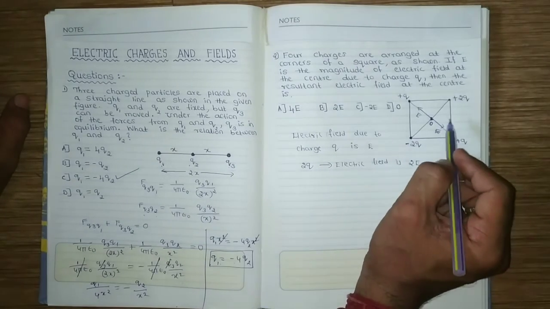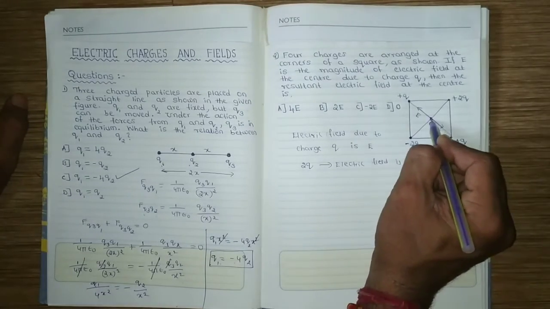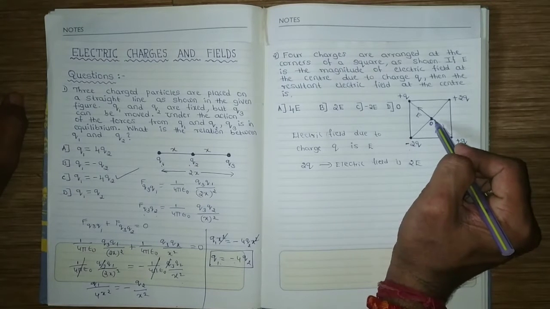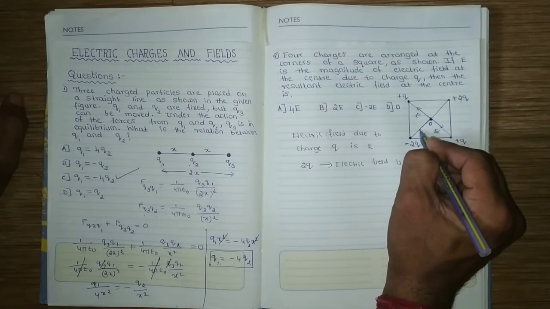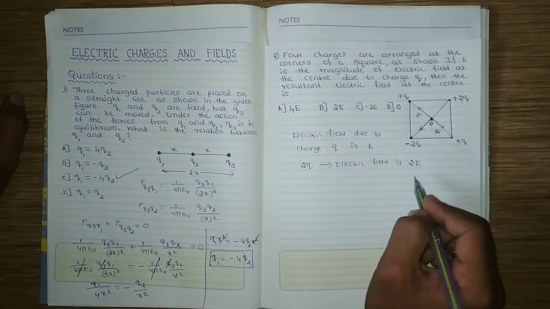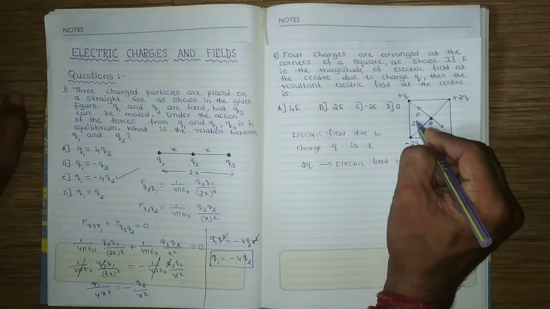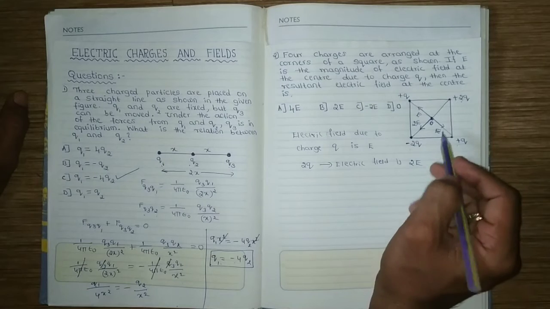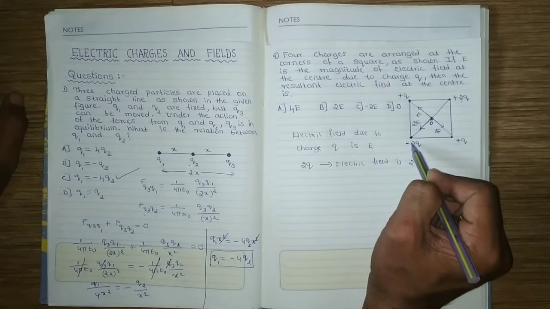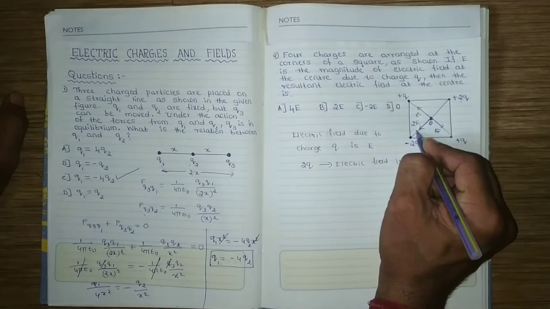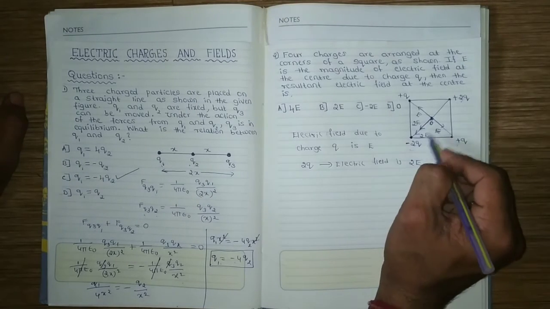Now we have to see the net electric field due to these 2 charges, plus 2Q and minus 2Q, at the center. First we will see the electric field at the center due to charge 2Q. It is a positive charge, so the electric field direction is radially outward, and the electric field is 2E. Similarly, the electric field at the center due to charge minus 2Q is a negative charge, so its direction is towards the charge. That is also 2E. Okay, we have to take magnitude.